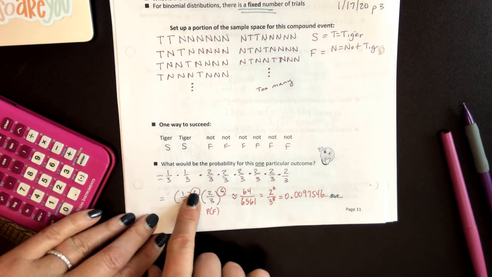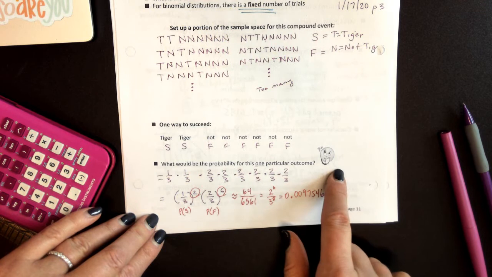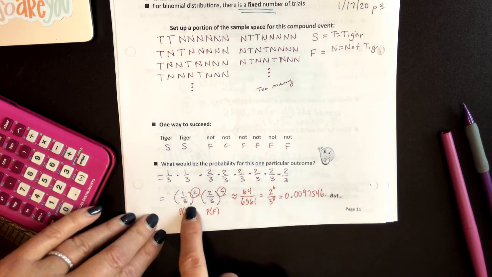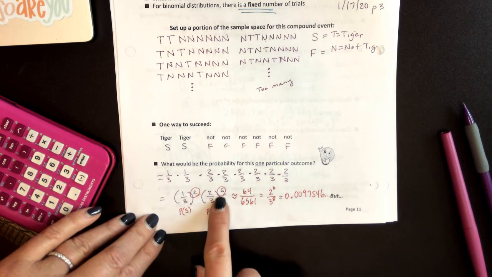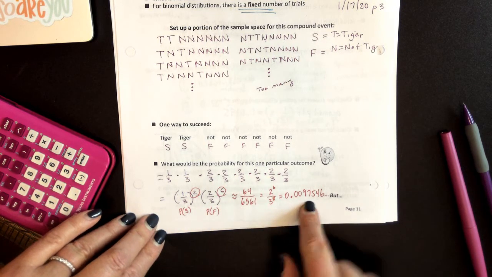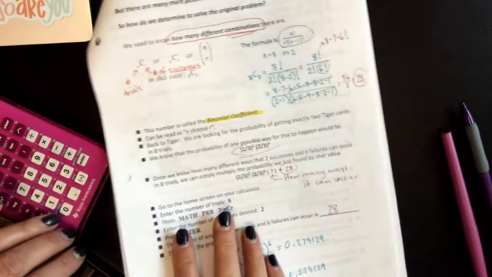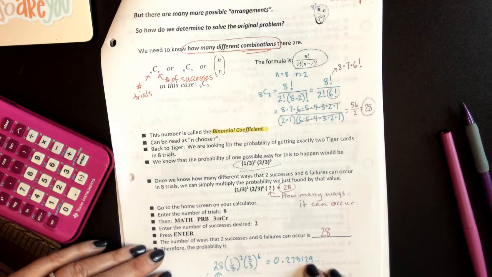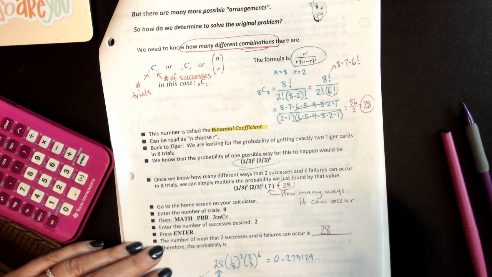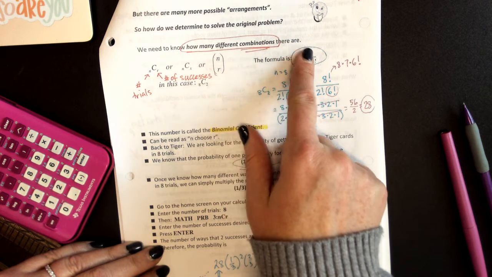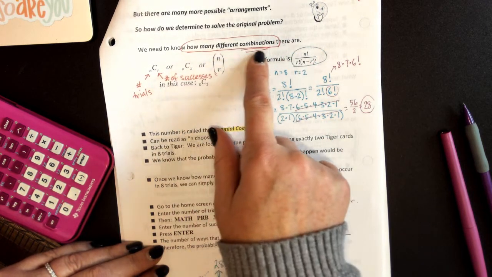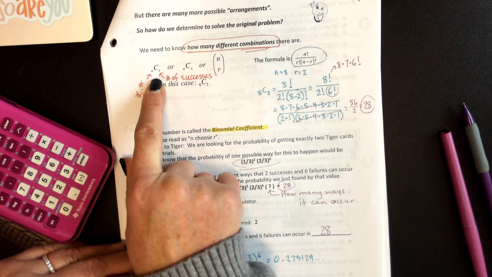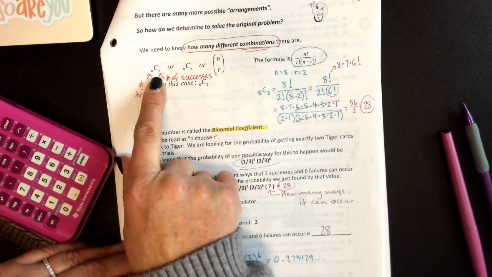So for this one particular outcome, you have 2 successes, all these failures, then those 2 successes, all these failures. That's the probability. But there's so many possible arrangements. Okay, so how do you solve that original problem? We need to know how many different combinations there are. So now you're going to get into your combination function on your calculator.